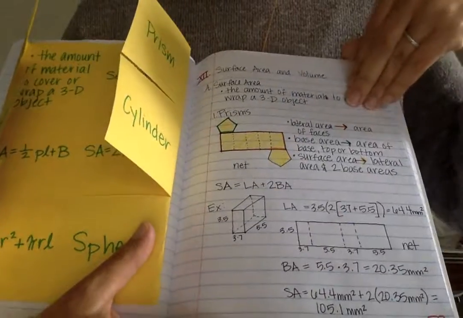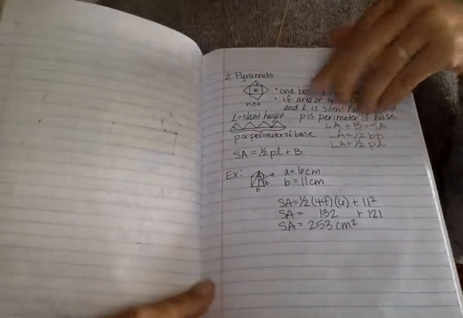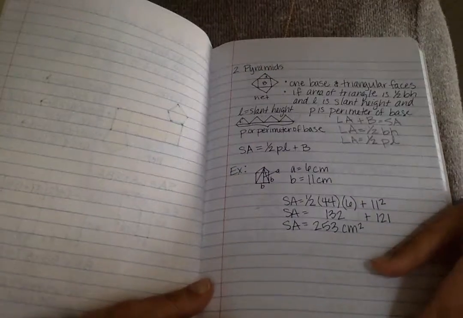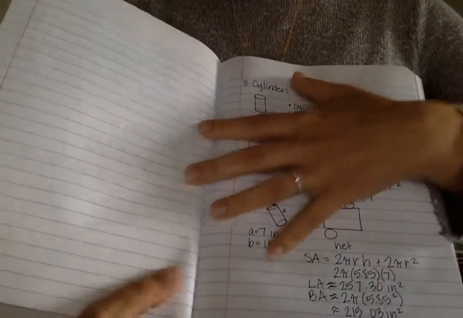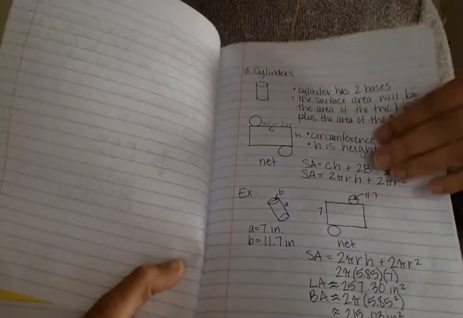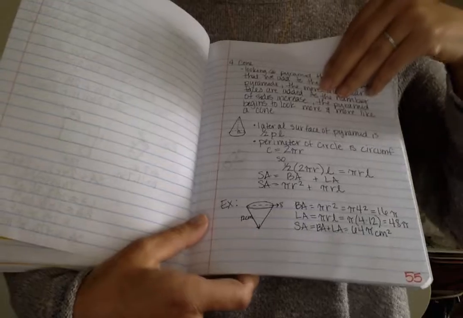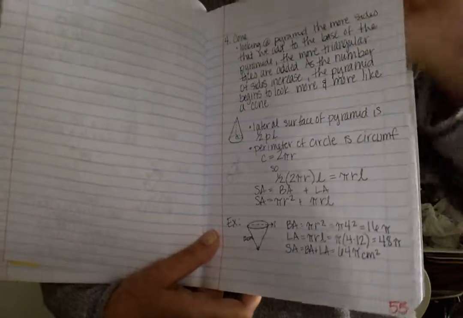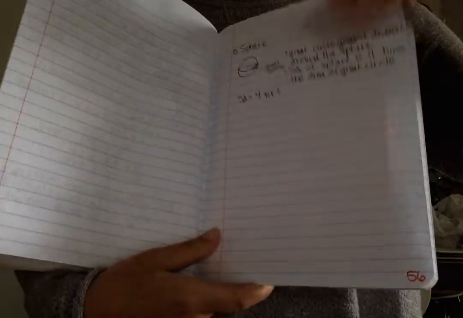And then prisms defined and illustrated. Pyramid defined and illustrated. Cylinders. Cones. And spheres.